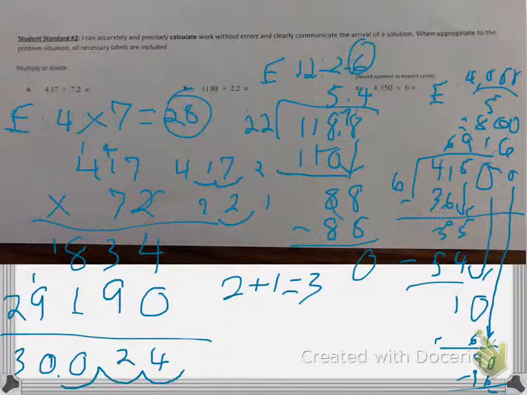Now, since I'm rounding to the tenths place, I need to go all the way to the hundredths place, so I'm going to bring down another 0. What this really says down there is 40 once again, so I know that I'm going to be able to put 6 in each group, and then subtract 36 from 40 and get 4.